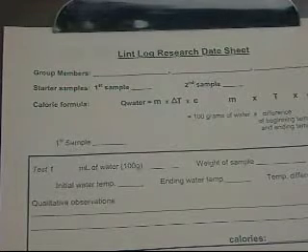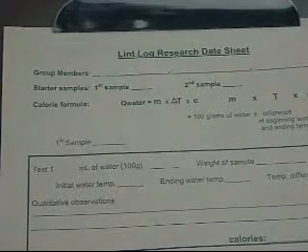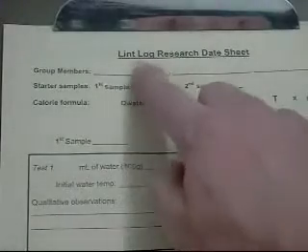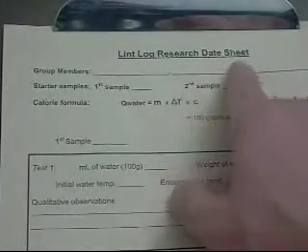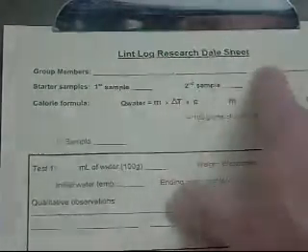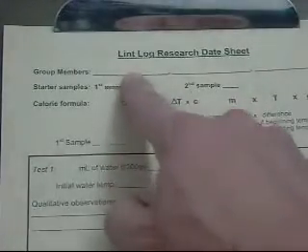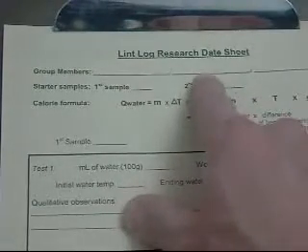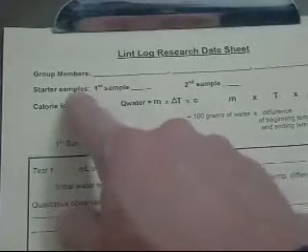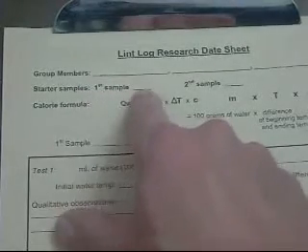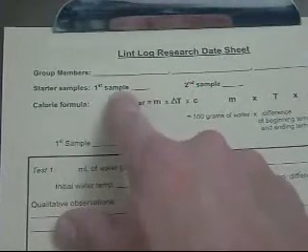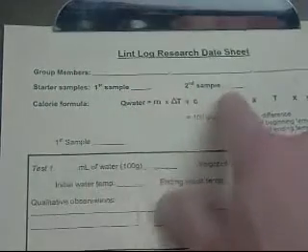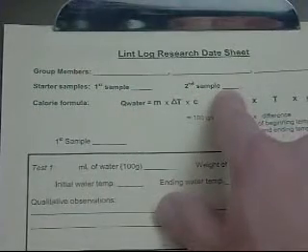Okay, so let's first start out with the tools that you're going to have. Our first thing is our lint log research data sheet. You'll be working in groups of 2 to 3 people. Please put the names of each member on the appropriate line. Next, you'll be given 2 samples. Each sample will have a letter. Please specify the letter of your first sample and the letter of your second sample.